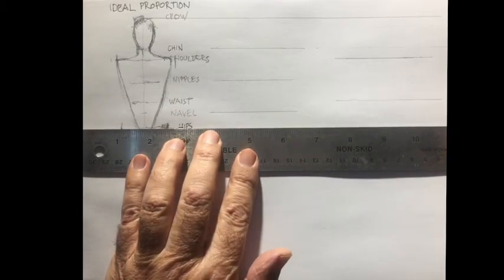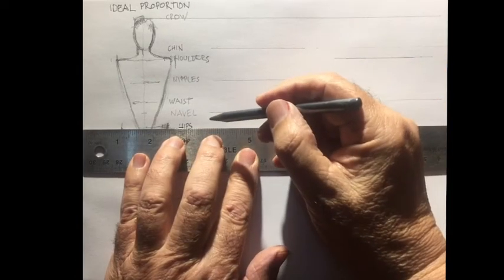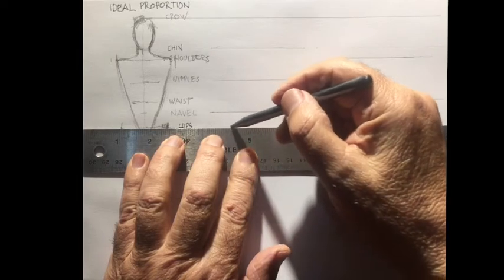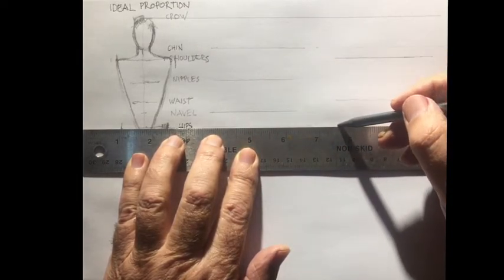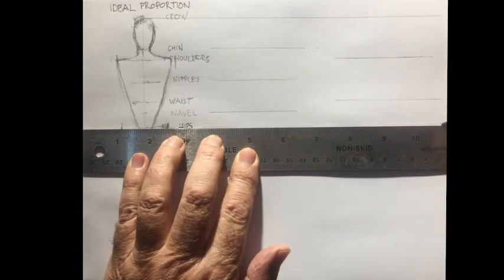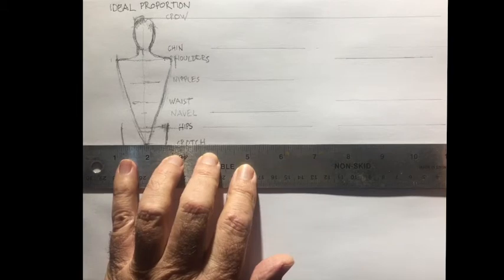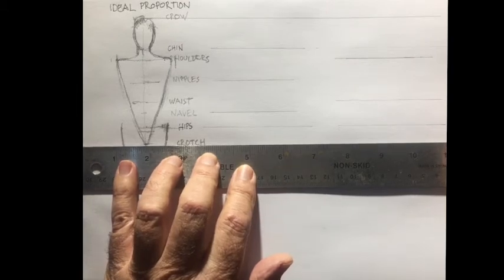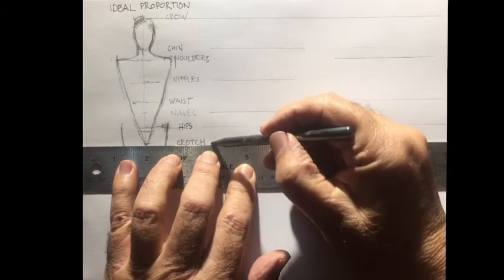Here are the hips. I'm going to take the hips right across in both drawings. Hips there, and hips there as well. But then we've got the crotch, quite important in both drawings.